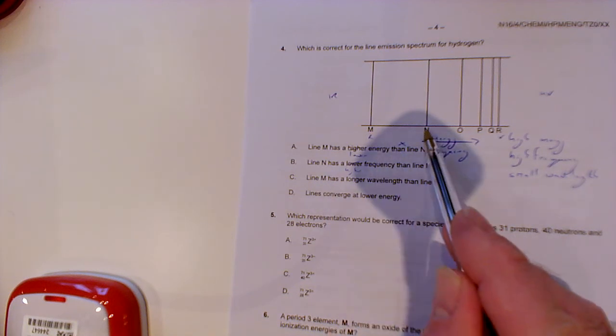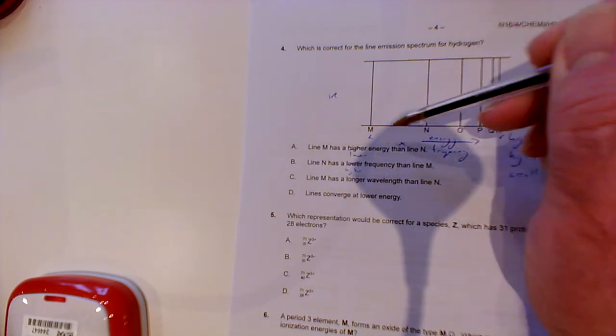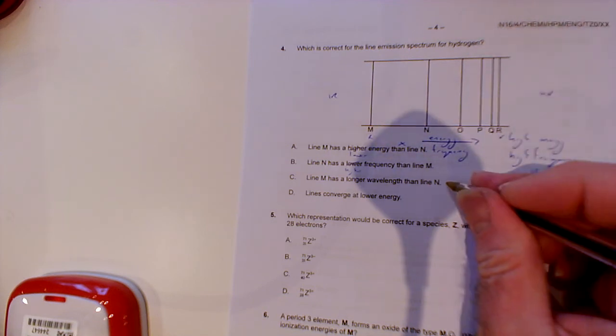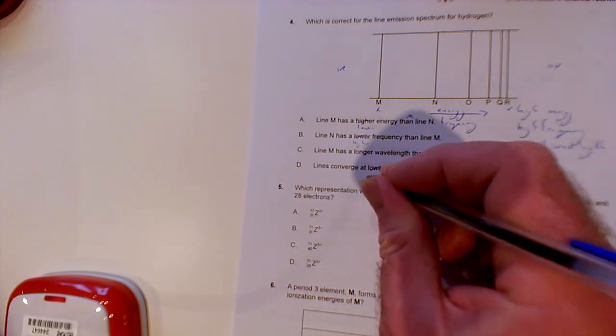Line M has a longer wavelength than line N. Well, that one makes sense because wavelength is decreasing in this direction, so M will have a longer wavelength than line N, so that's looking like a good possibility. But it's always good to rule them out if you have time. Lines converge at lower energy. Well, that's wrong. What set us up for this question at the start was remembering that lines converge at higher energy, so then we can assign the energy, the frequency, and the wavelength to this diagram. So C is going to be the right answer.